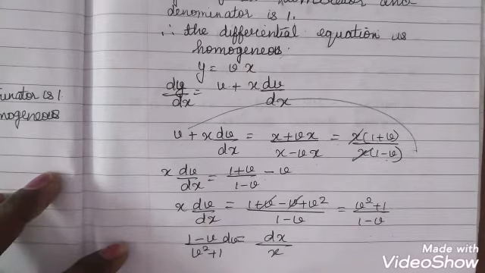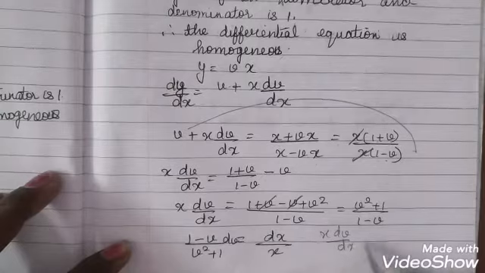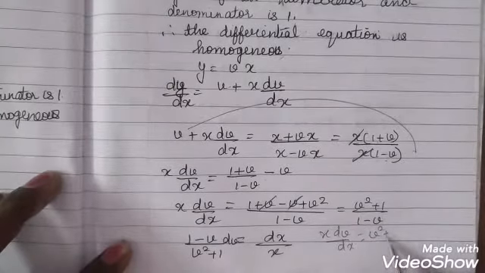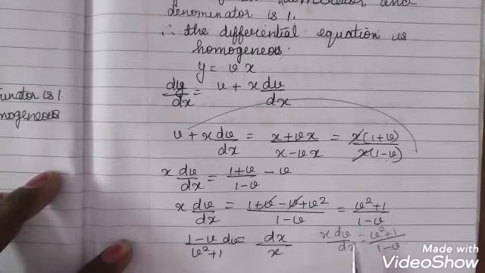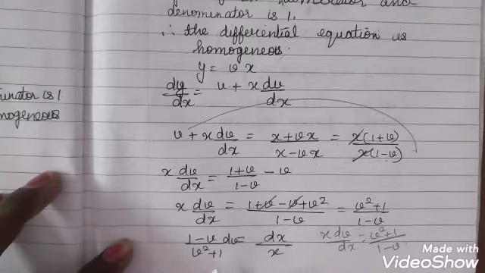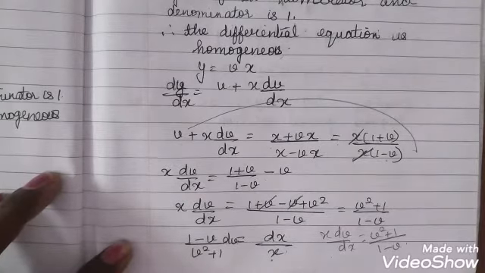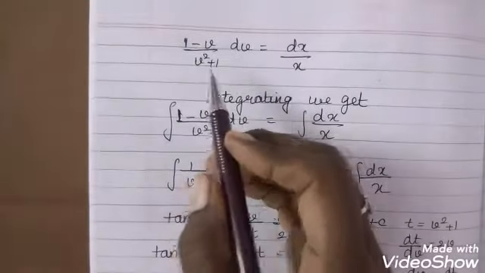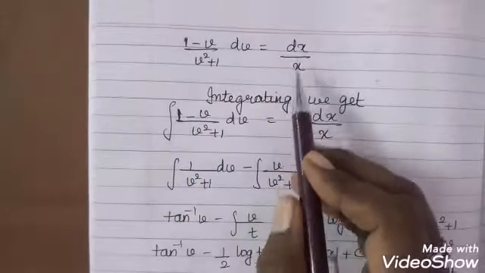So we'll just cross multiply here. When I cross multiply, you have it like this, no? x into dv by dx is equal to v square plus 1 divided by 1 minus v. This is how you get. When you cross multiply here, it will be 1 minus v divided by v squared plus 1, which is equal to dx by x. That is, I am taking all the v terms to one side and the x terms to the other side. Okay. So here we have written it as 1 minus v divided by v squared plus 1 dv is equal to dx by x.